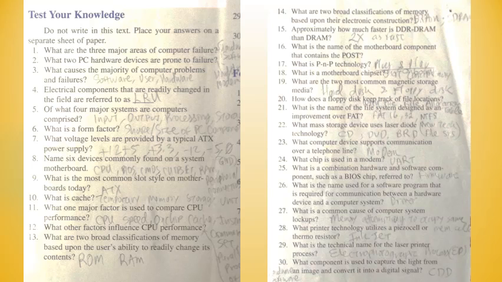25. What is a combination hardware and software component, such as a BIOS chip, referred to? And is referred to as firmware. 26. What is the name used for a software program that is required for communication between a hardware device and a computer? That would be a driver, which is a small application or program.